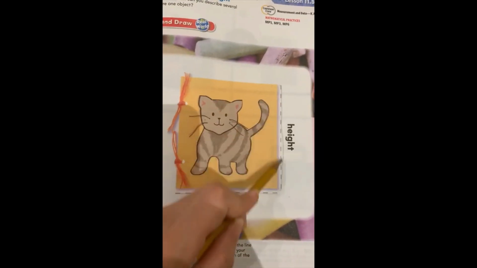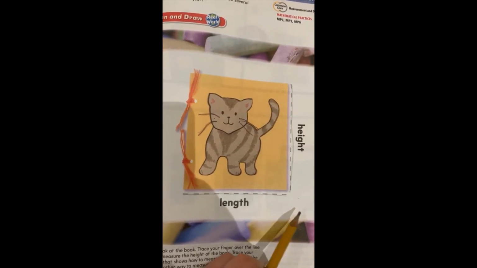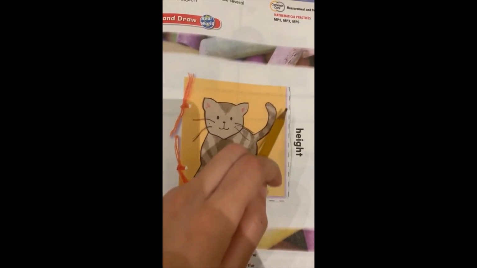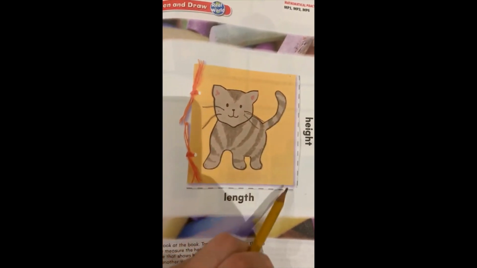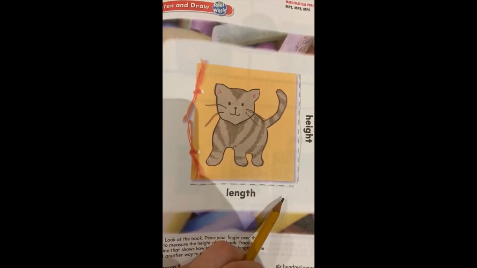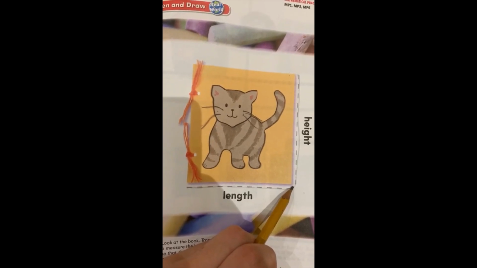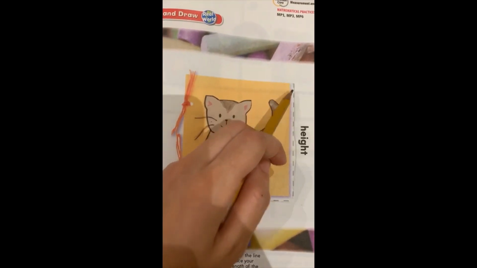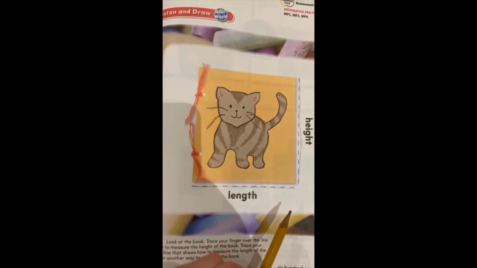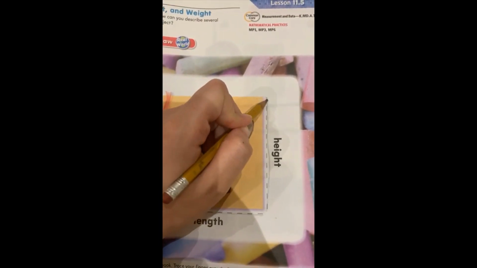The height means when it goes from the bottom to the top, that's what we call height. Again, when it goes from the bottom to the top, we call it height. Let's trace the height.